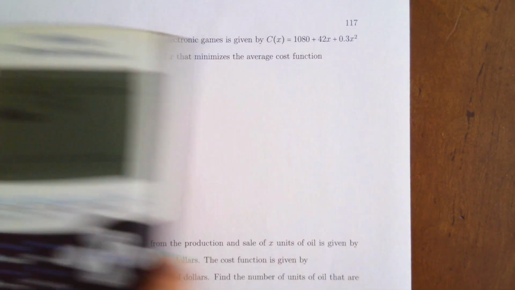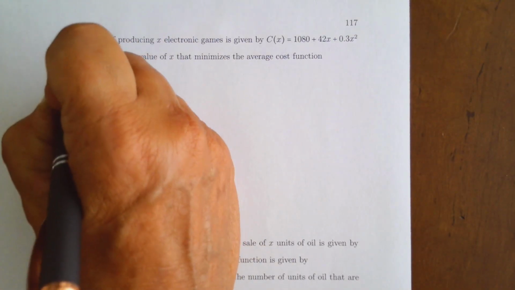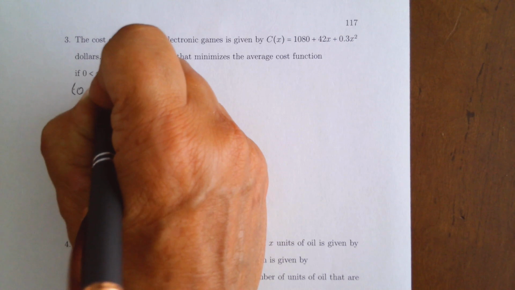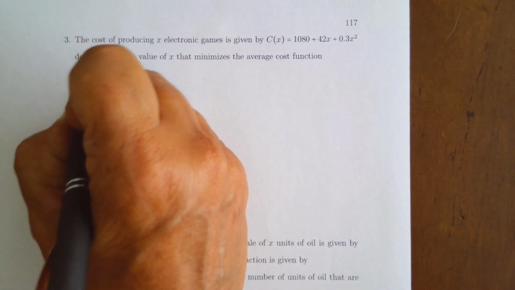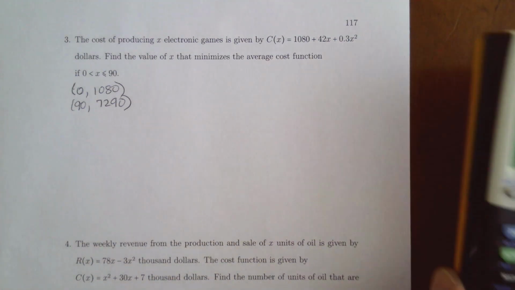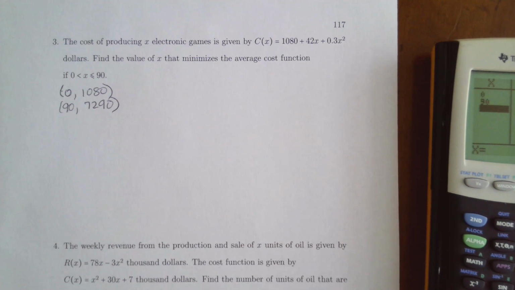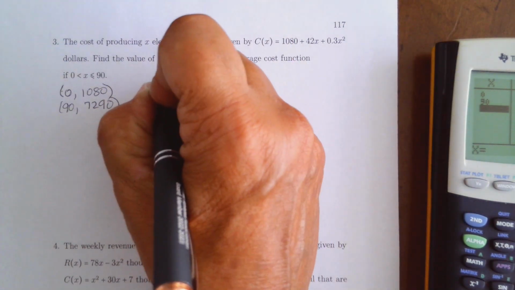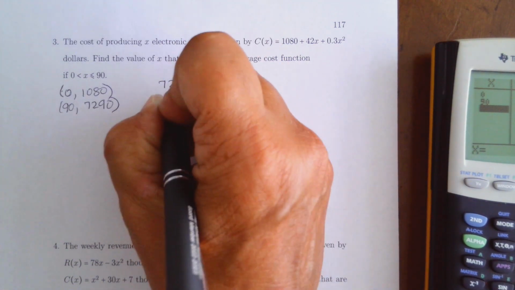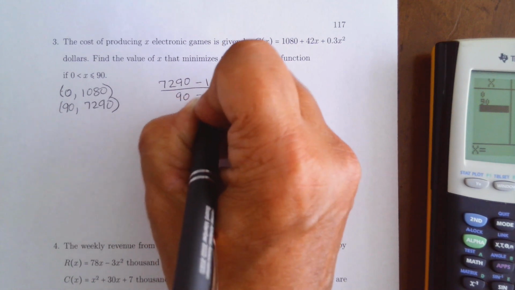All right, so there's my y values. So I've got 0, 1080, and I got 90, 7290. Okay. All right, so we're going to find the slope. So we've got 7290 minus 1080 over 90 minus 0.